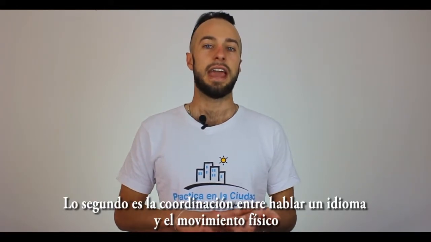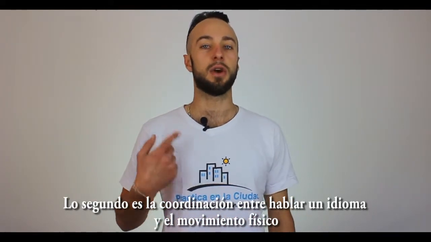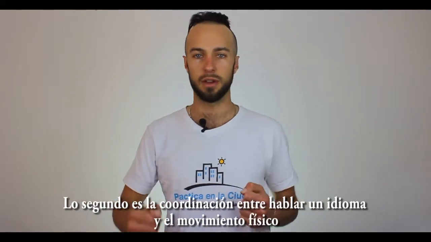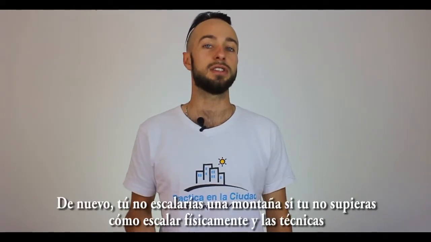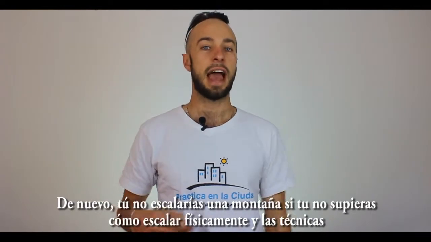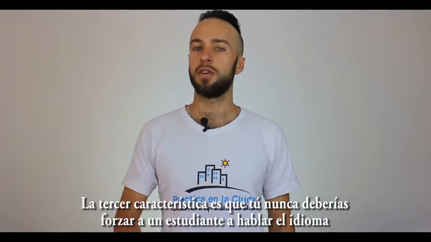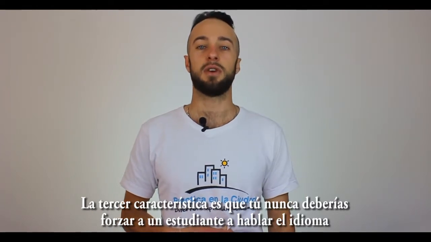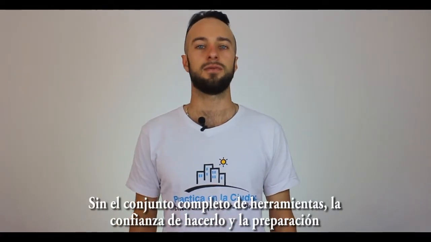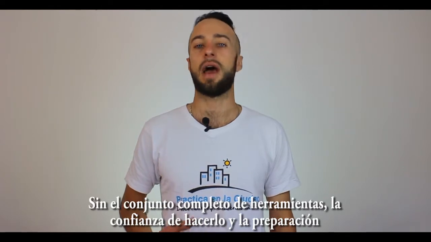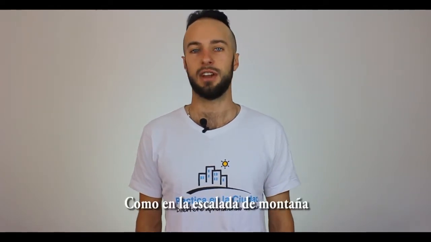The second is the coordination of language, spoken language, with physical movement. Again, you wouldn't climb a mountain if you didn't know how to climb physically and with the technique. Third major characteristic is that you should never force the student to engage in spoken language without the full set of tools and a comfort in doing so and a readiness, just like mountain climbing.